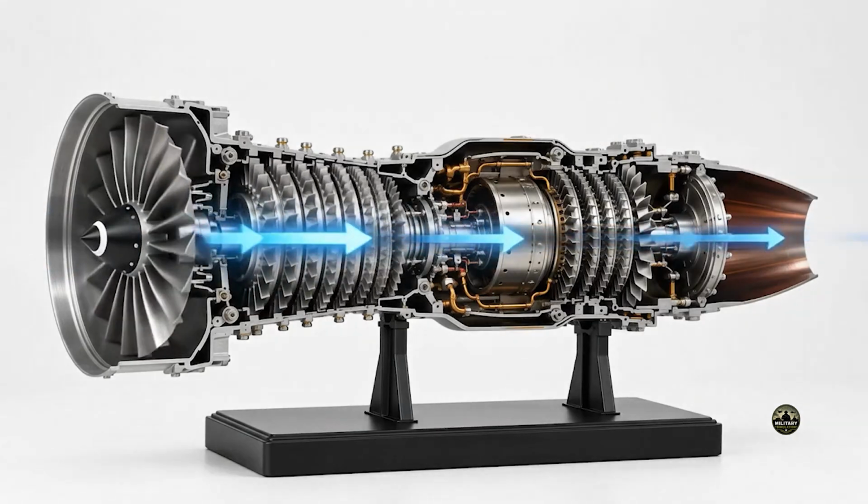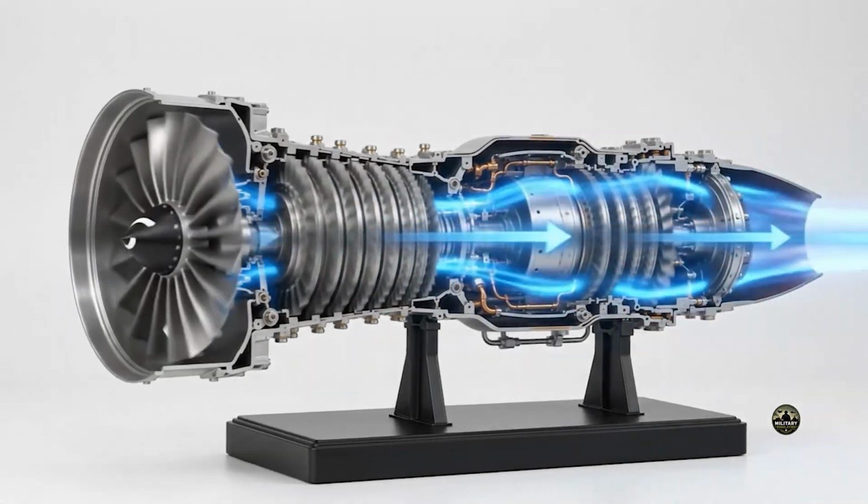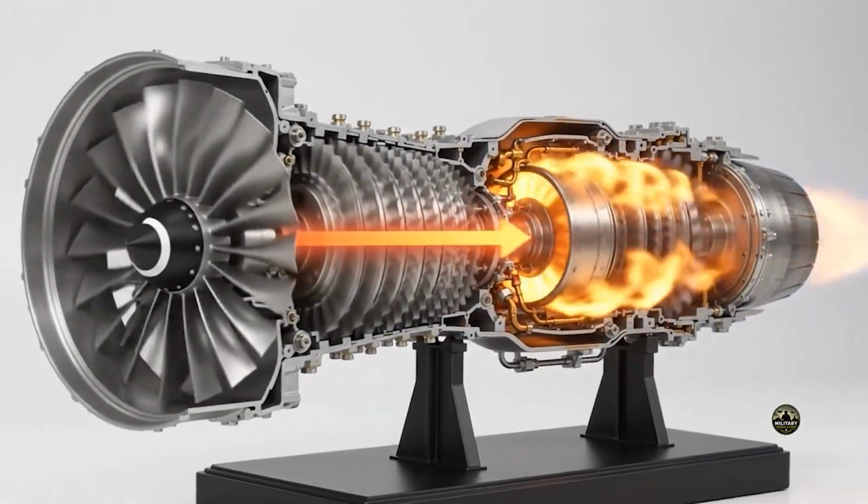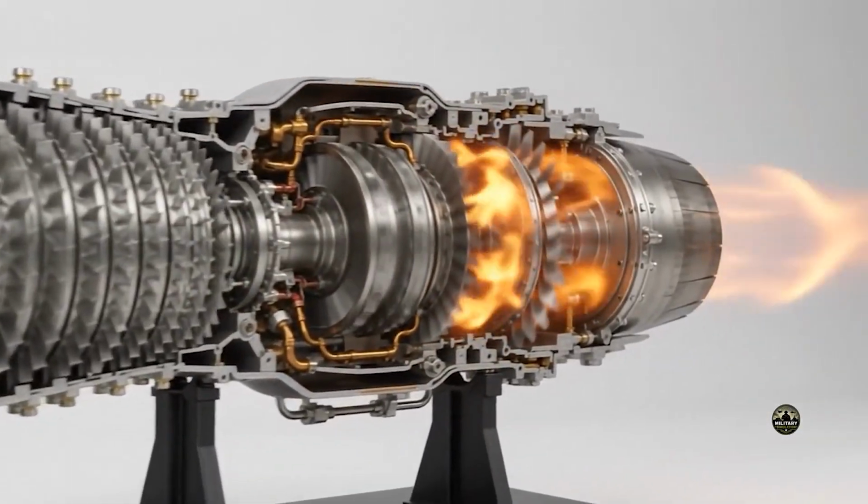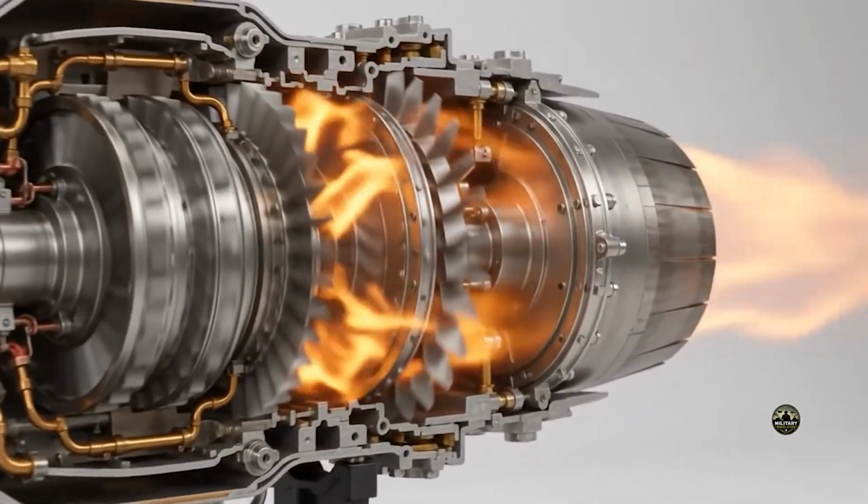A jet engine can take ordinary air and fuel, unleash enormous energy, and turn it into a powerful stream of gas moving at incredible speed.